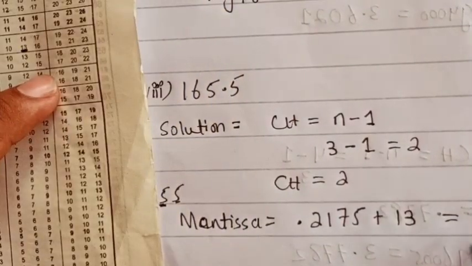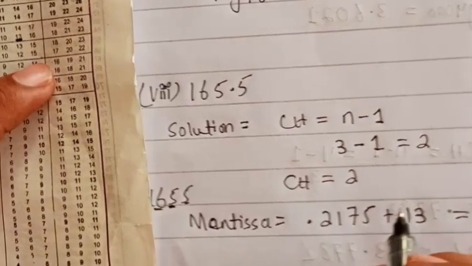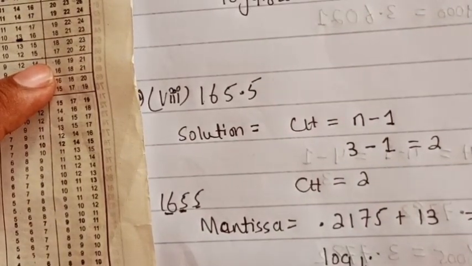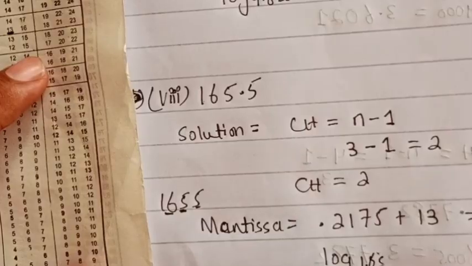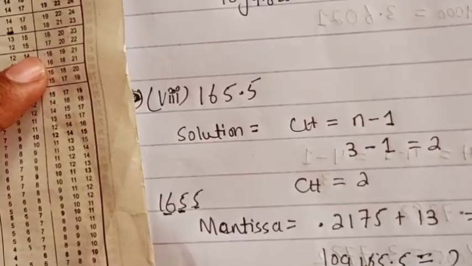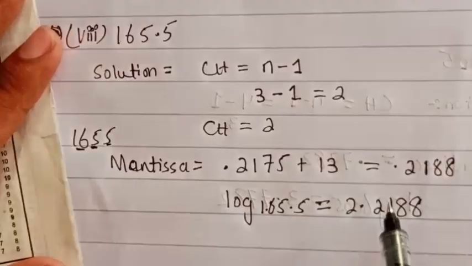It will be 0.2188. We can say it is my mantissa. So in logarithm form, log 165.5 is equal to 2.2188.